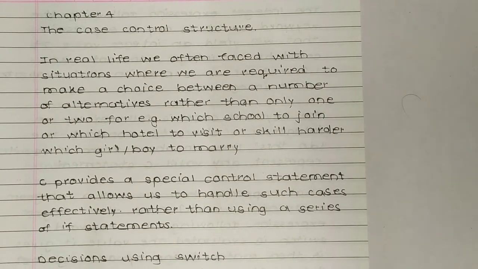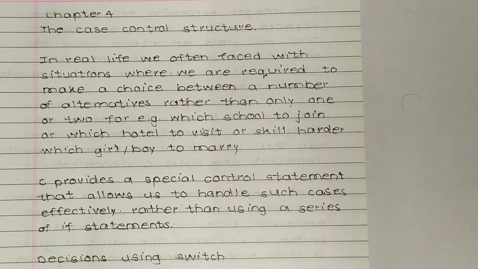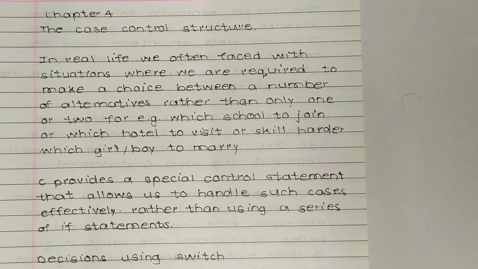Now C provides a special control statement that allows us to handle such cases. So C provides a special control statement that allows us to handle such cases effectively rather than using a series of if statements. So the C language has a special control statement, and this comes under the case control structure.